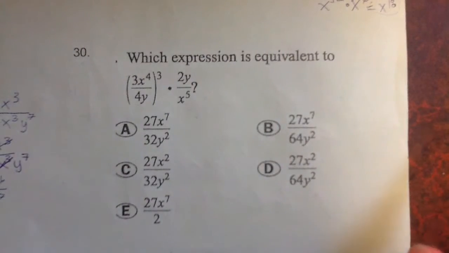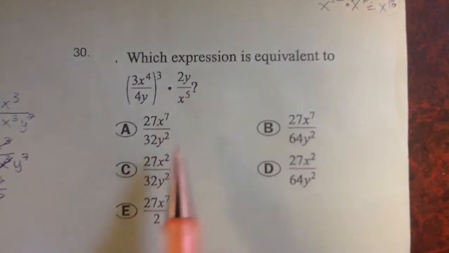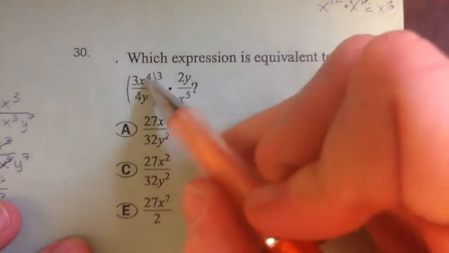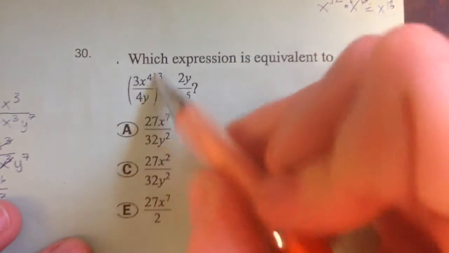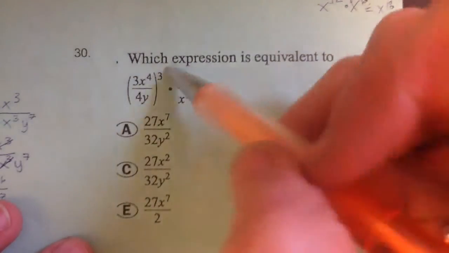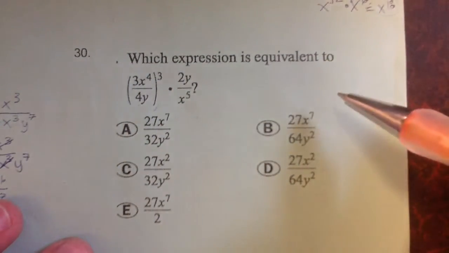Okay, so for number 30, this one is easier. It's just asking us to simplify this statement. So what this is saying is they need this fraction multiplied 3 times, raised to the 3rd power. So I basically need to write that fraction out 3 times.